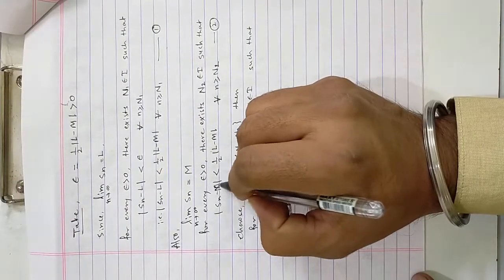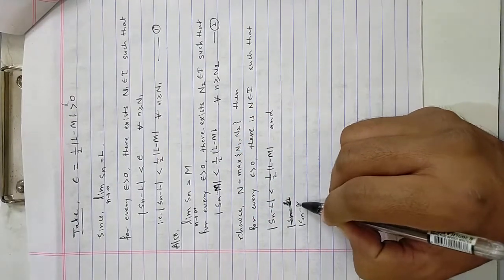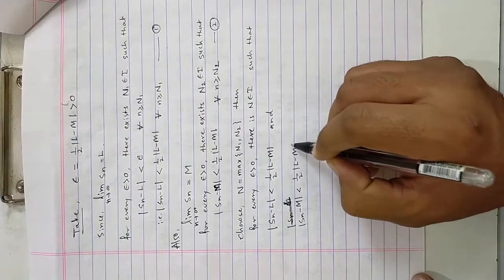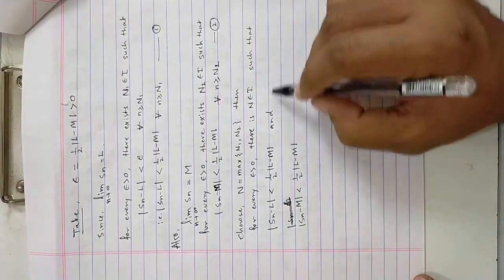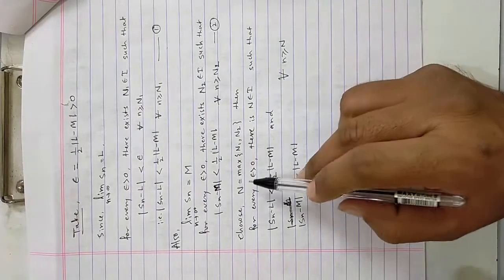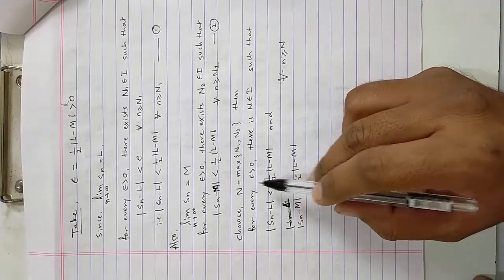It is Sn minus m. Similarly, |Sn minus m| is less than half times |L minus m|, and it should be true for all n greater than or equal to n. What n? We have chosen n to be the maximum of n1 and n2.